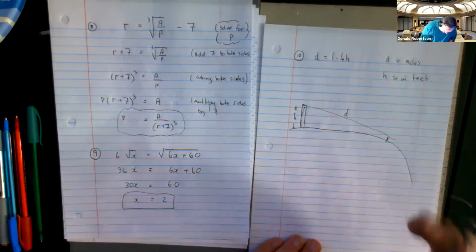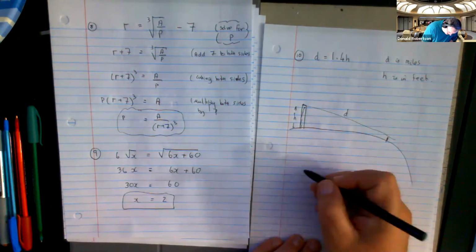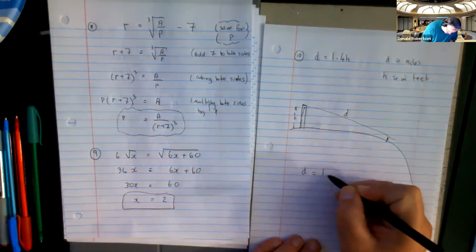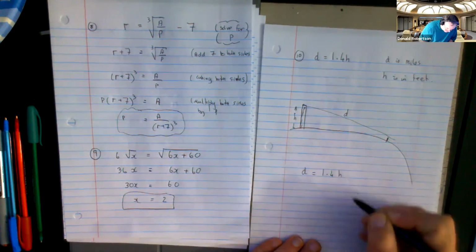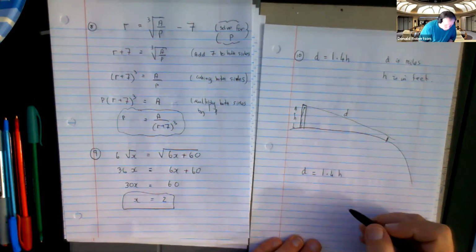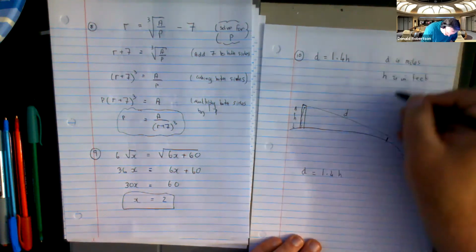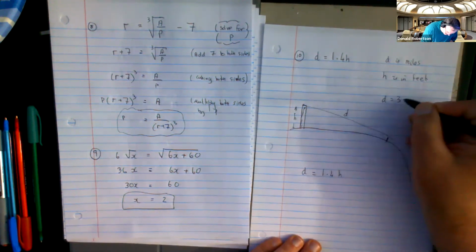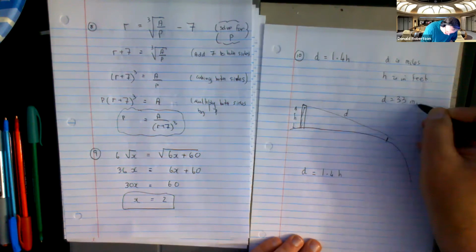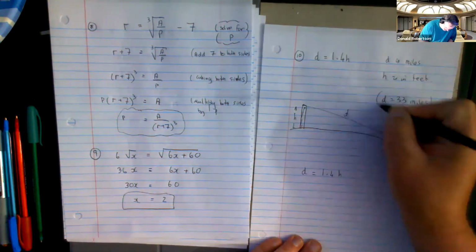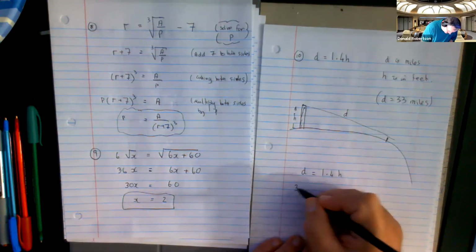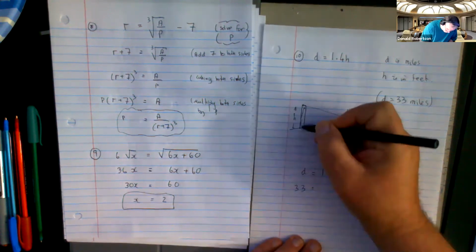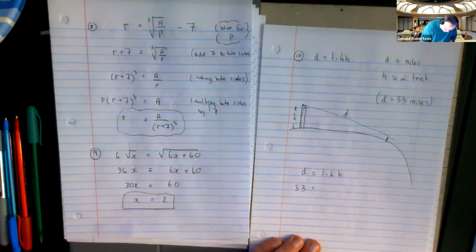Okay, so here is my formula. In this question, you are told that d is 33 miles. So what you are going to find is how tall does a tower need to be so that you can see 33 miles to the horizon, right?